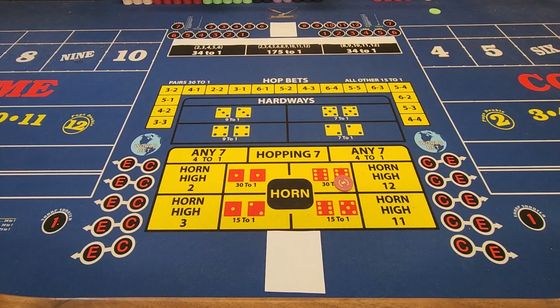An easy way to figure out 30 to 1 is simply 3 times the bet and add a 0. So if I have a $5 12 and it rolls, 3 times 5 is 15. Add a 0, $150 for a $5 12. If they was to bet a hard 10 hop and hard 10 rolls, same thing, it's 30 to 1. So 3 times 5 is 15, add a 0, $150 for your $5 hard 10 hopping.